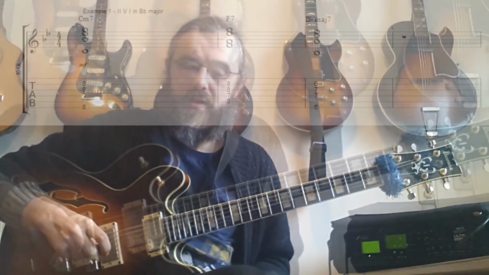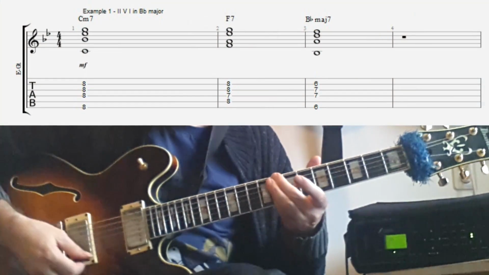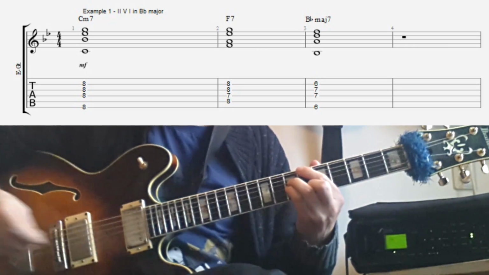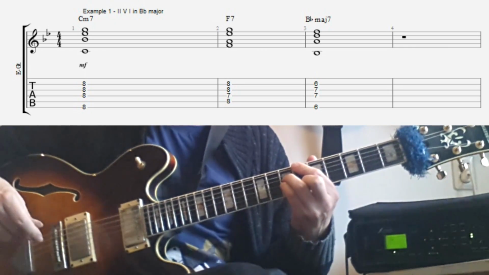So the basis of this, all the examples in my lesson are based around a 2-5-1 in the key of B flat. So it will be C minor, F7, and B flat major 7.